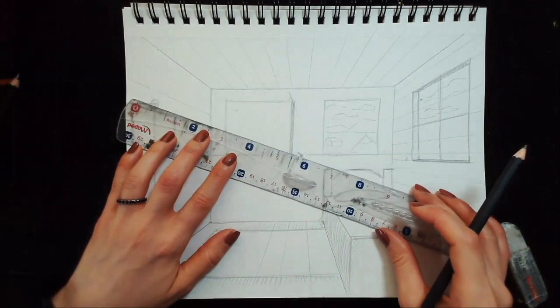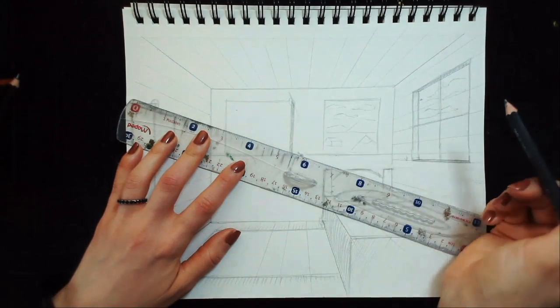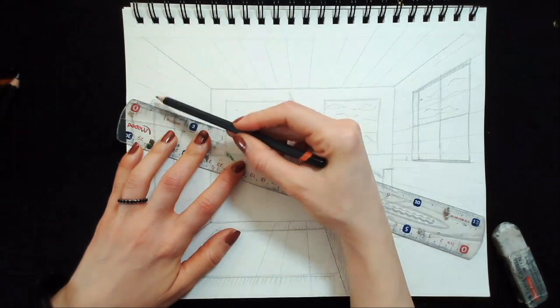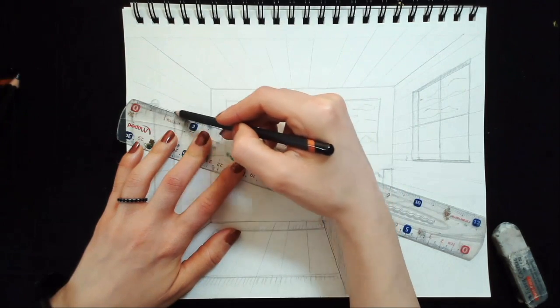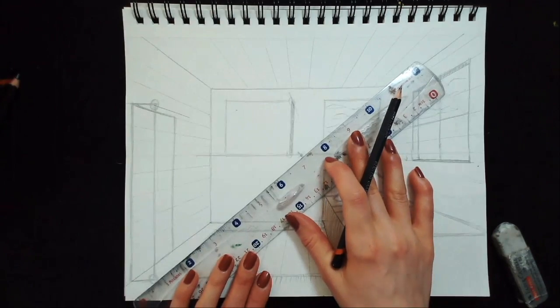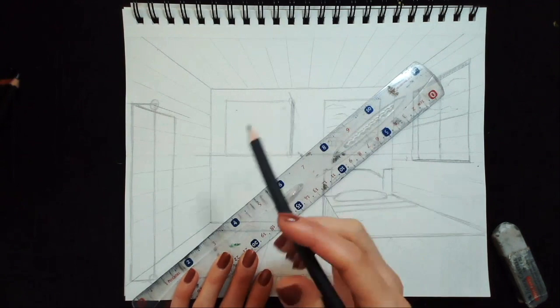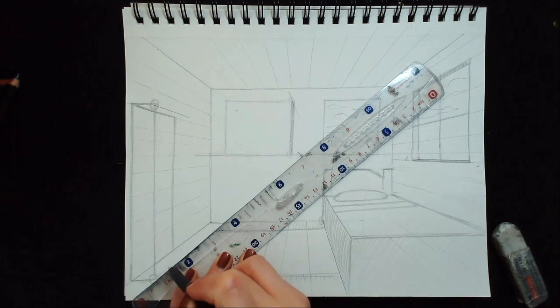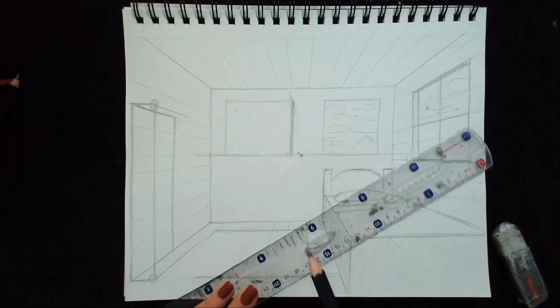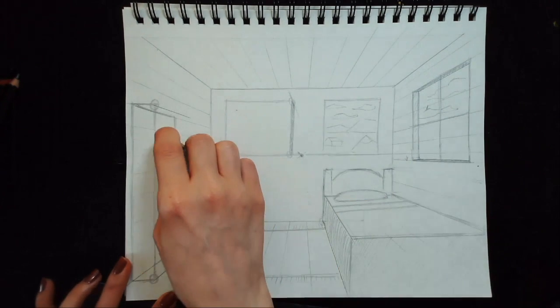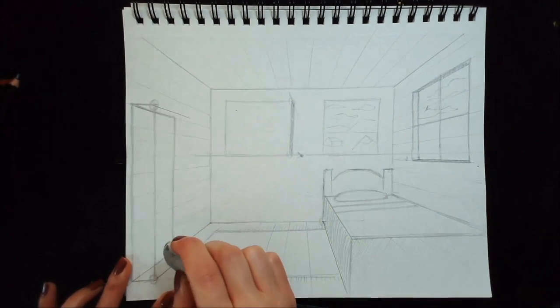I'm going to take my ruler, align it with the vanishing point, align it with the corner of my shape, and pull that line out. Same thing down here. Align with the vanishing point, align with the corner of my shape, and pull that line out. Let me make my other lines lighter so that you can see these.